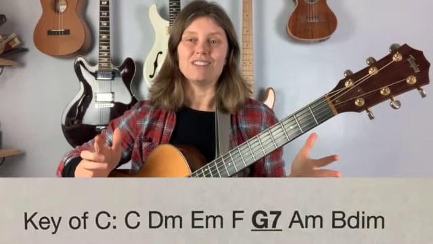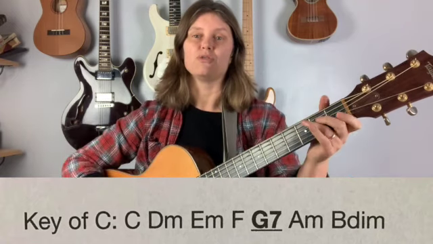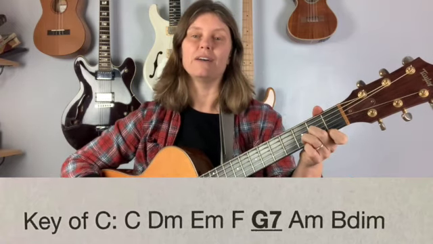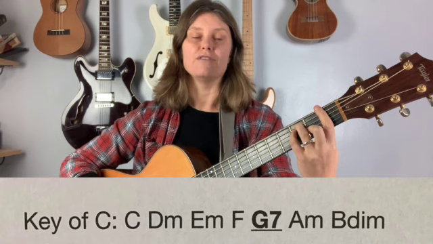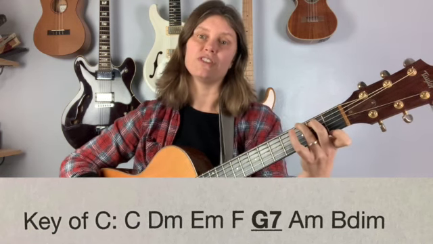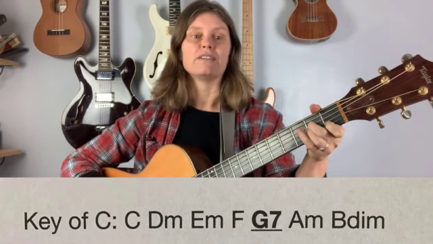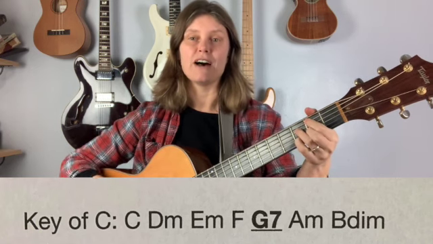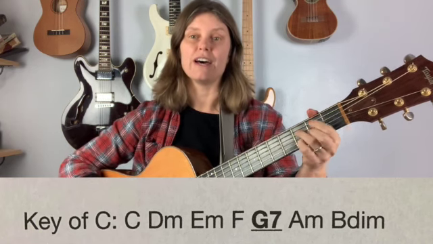Write out the key of C with all the chords in the key of C, which would be C, D minor, E minor, F major, G major or G7, A minor, B minor 7 flat 5, or B diminished if it's a triad, back to C. Now what you're going to do is in between each of those chords, you are going to insert a dominant 7 chord or a major chord that is a 5th away from your target. So let me show you.